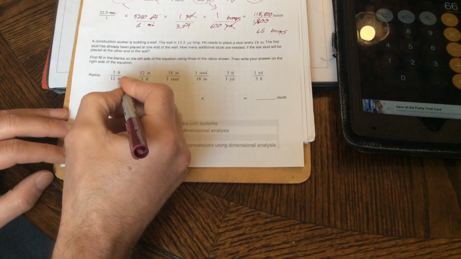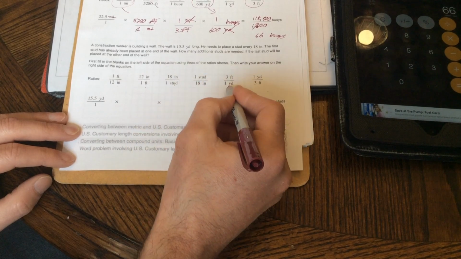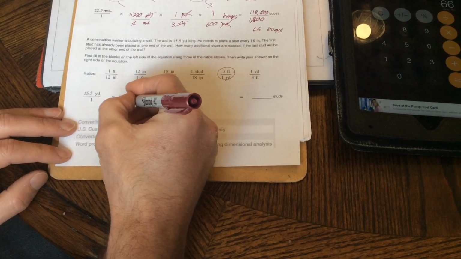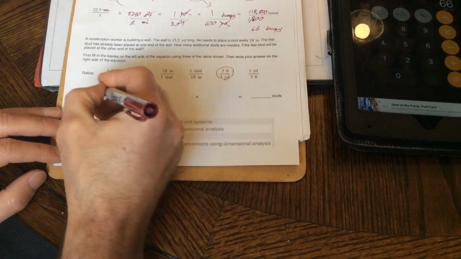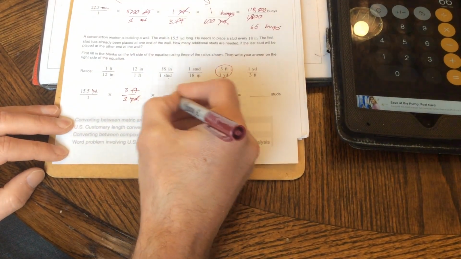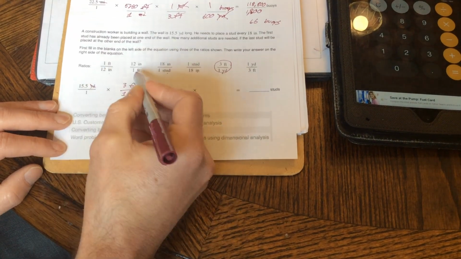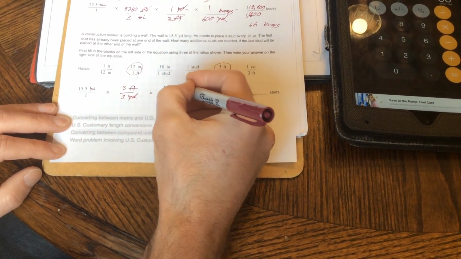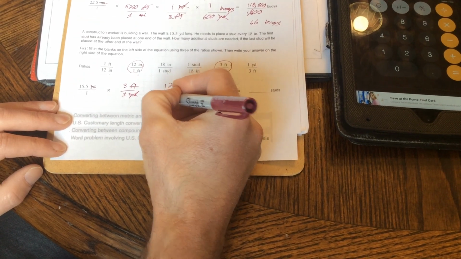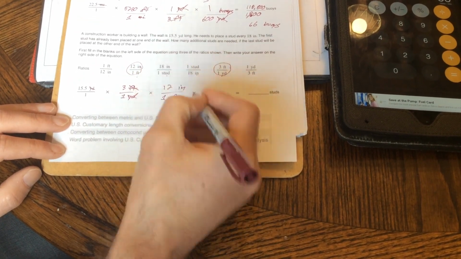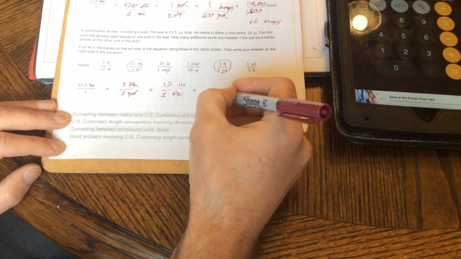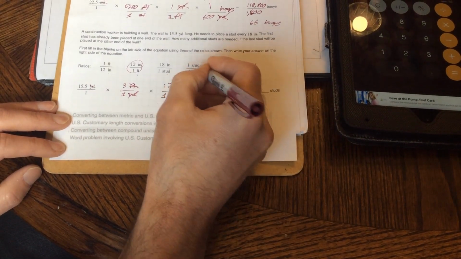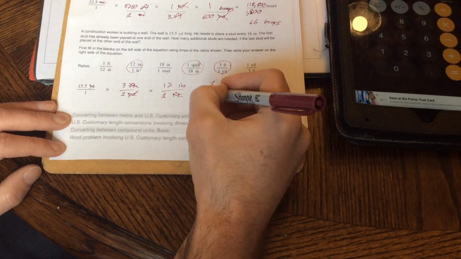So I'm starting in yards. I want to switch out of yards into feet. So 3 feet is 1 yard. Okay, so now I'm in feet. I don't want to change back to yards. Let's change it into inches. 12 inches is 1 foot. Okay, so now I'm out of feet and I'm in inches. So let's change out of inches and we want to change into studs. 1 stud every 18 inches.